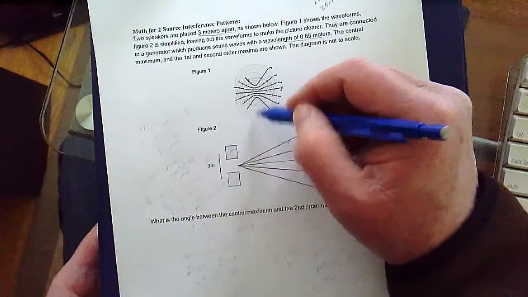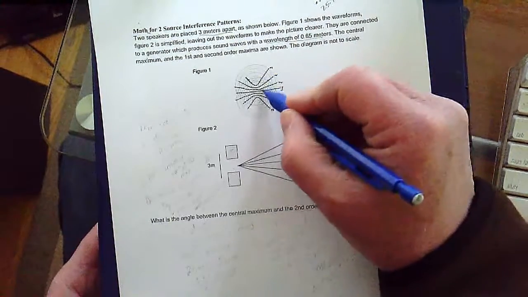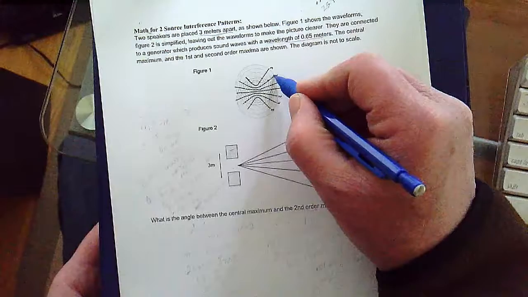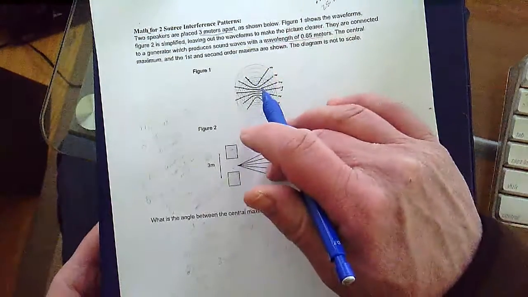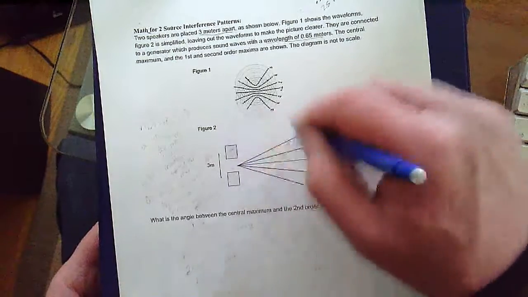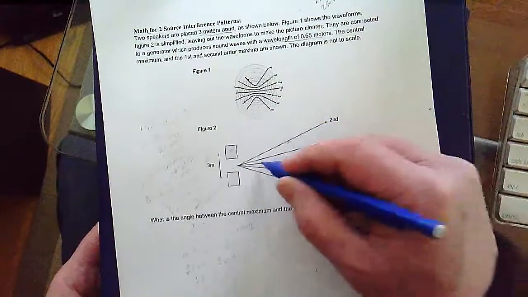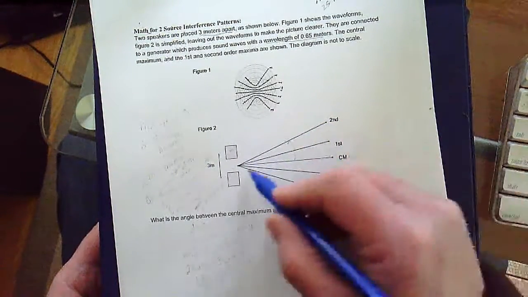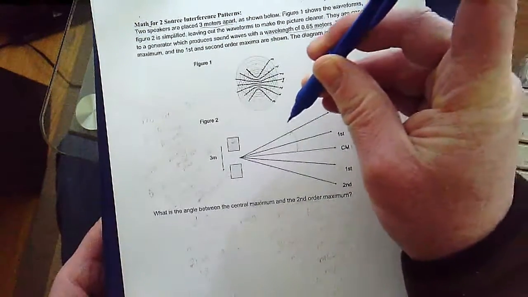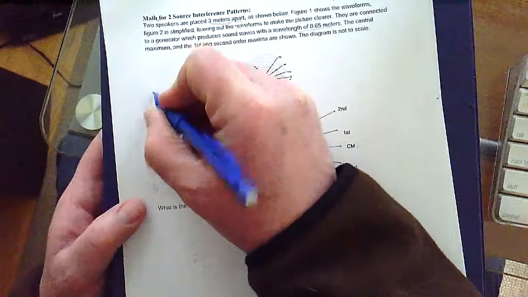I got the two sources, and then they interfere with each other, and I get a central maximum and a first order maximum and a second order maximum, and so on. Down here, I've cleaned it up a bit. This just shows the two speakers. I'm not showing all the circles because that's going to clutter things up, but I'm showing a central maximum, first order maximum, second order maximum. All right. The math that goes with this is as follows.